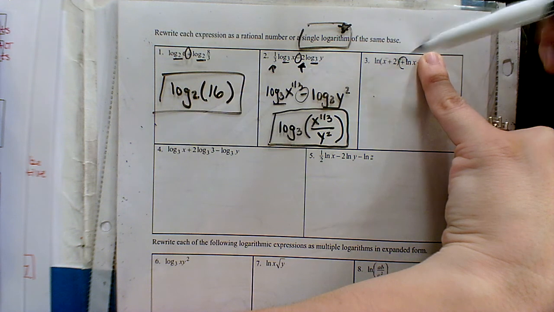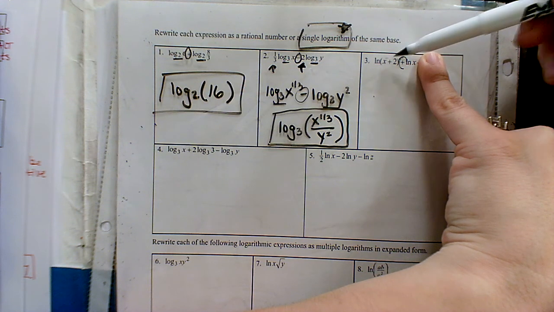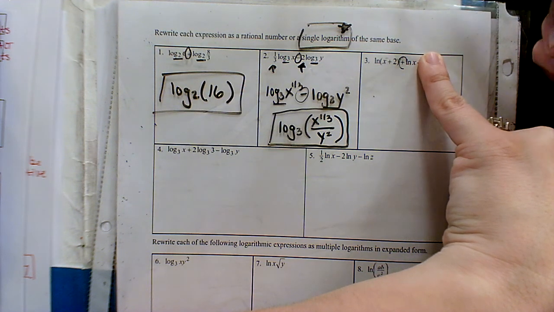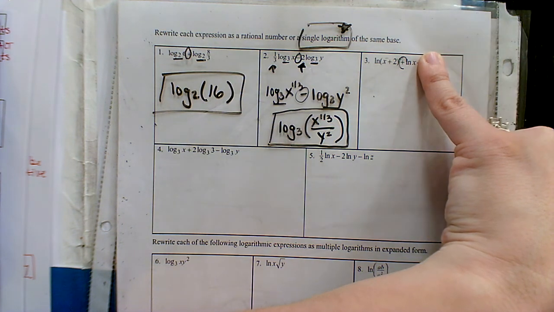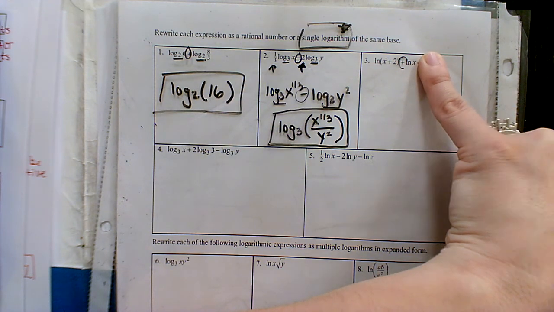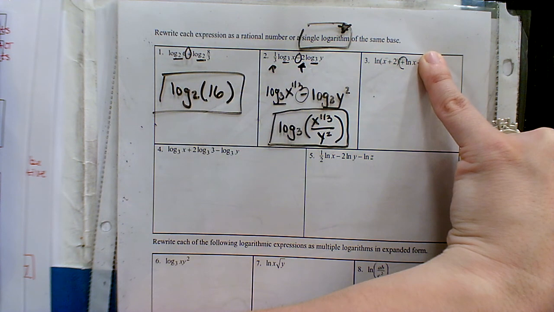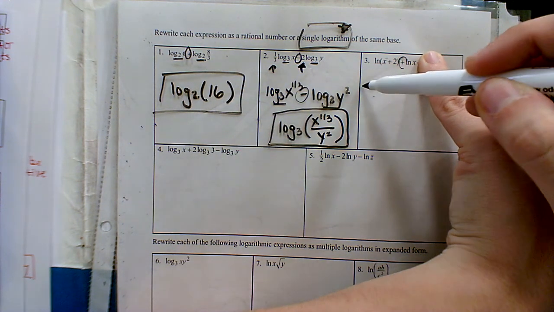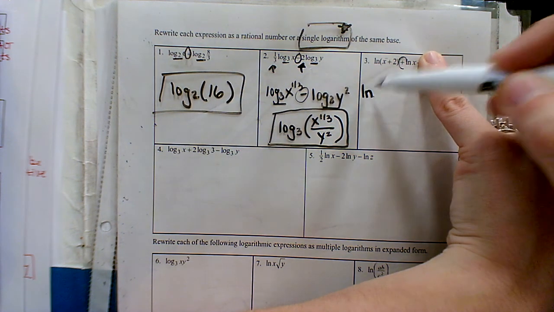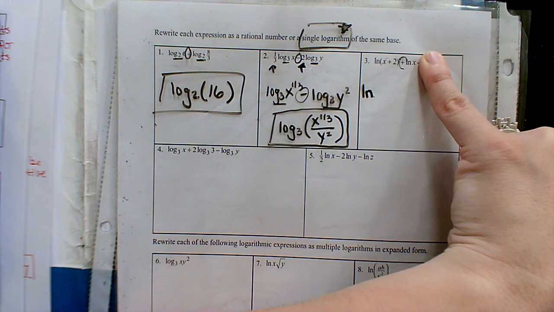So can I somehow change these 2 logs into 1 log by using a property? If we're adding the logs, what can we do to the arguments?